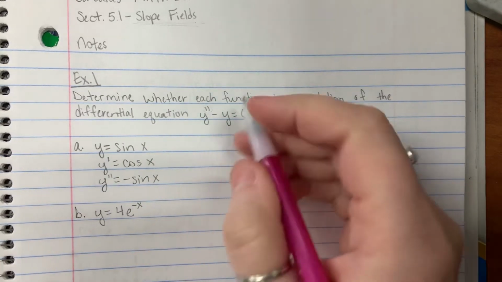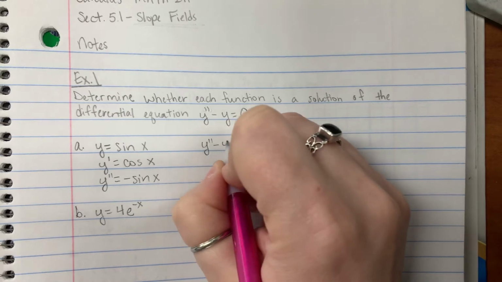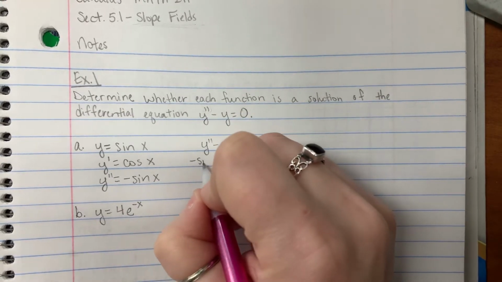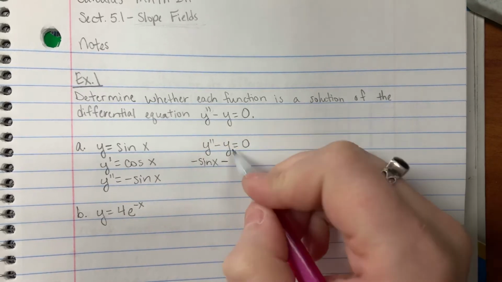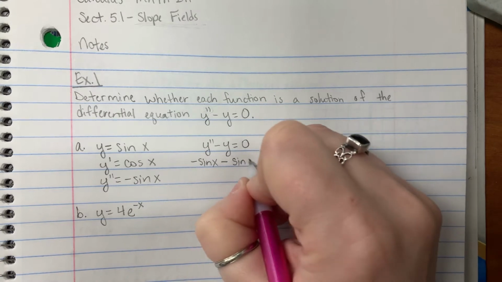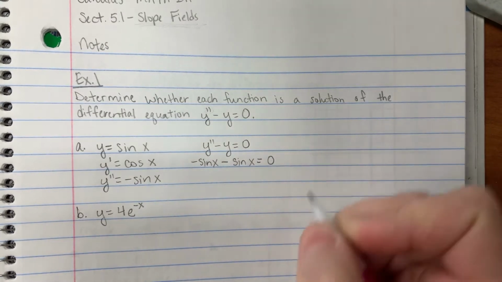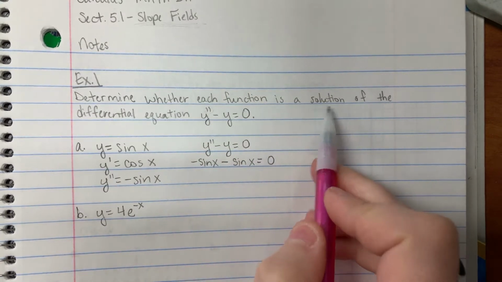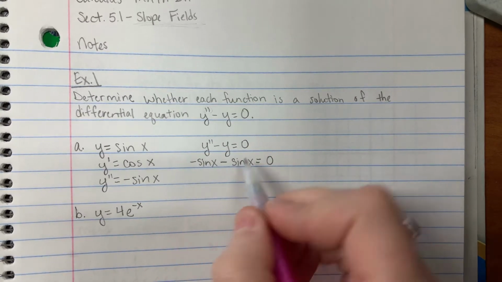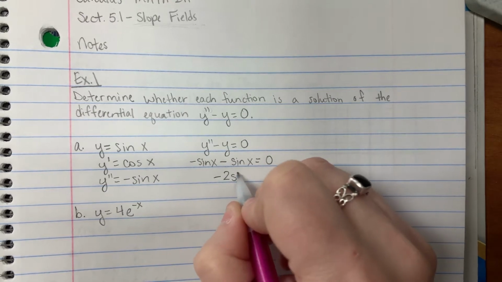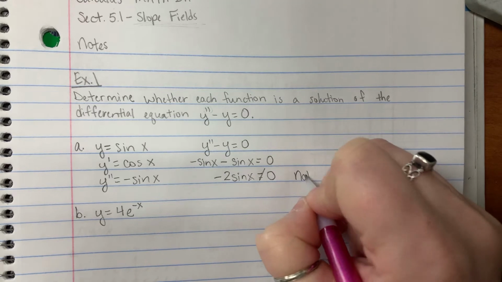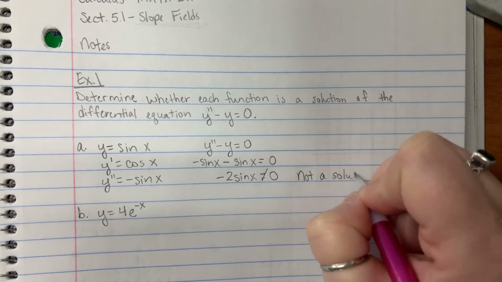So I'm going to start plugging stuff in. Here's my differential equation. y double prime in this case is negative sine minus y, my original function, so sine of x, equals 0. And they want to know, is this a solution? In other words, is this true? Well, this is not true, because negative sine minus another sine would be negative 2 sine, and that does not equal 0. So this one is not a solution.